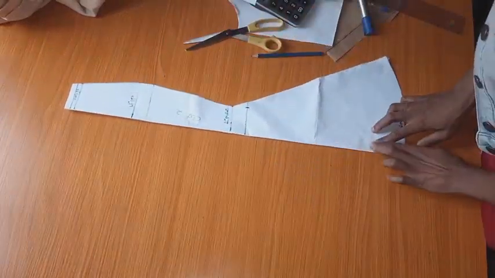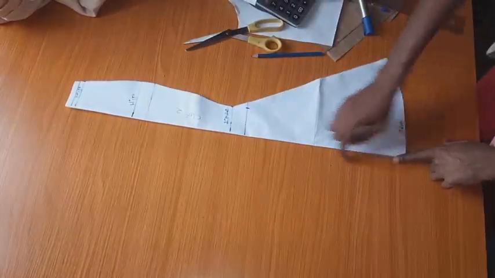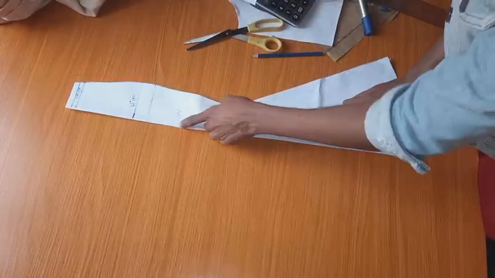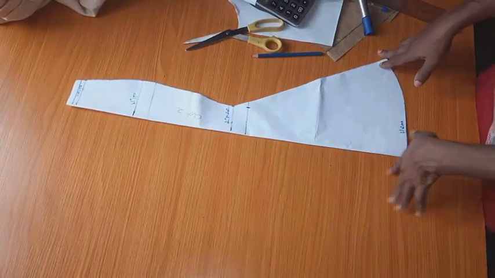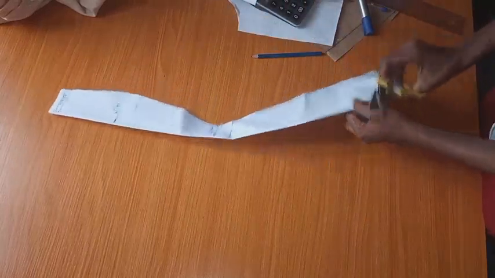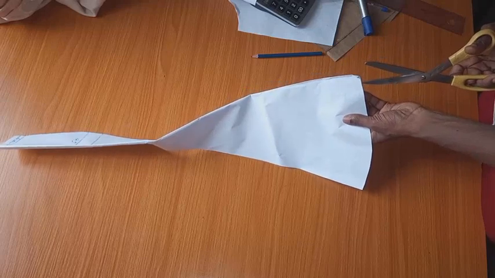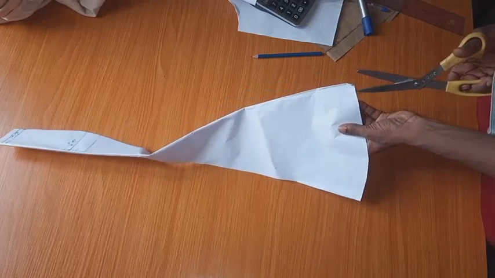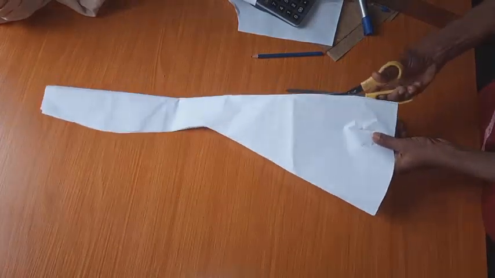Okay, because here now you place it on another paper and you add 1 inch here. This 1 inch here is where you're going to fix your zip. Then you sew like you sew your normal skirt. So with this now, you discover that by the time you cut it out, it's going to look like this. Okay, let me cut it out because I want you to understand everything that I'm explaining.